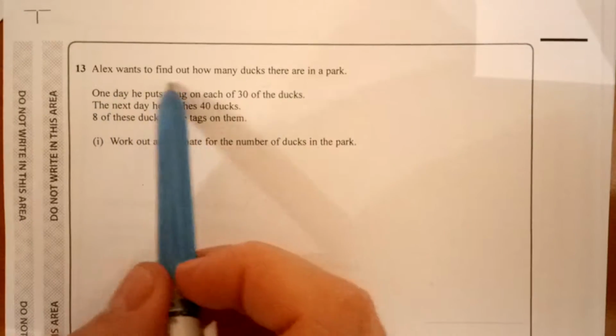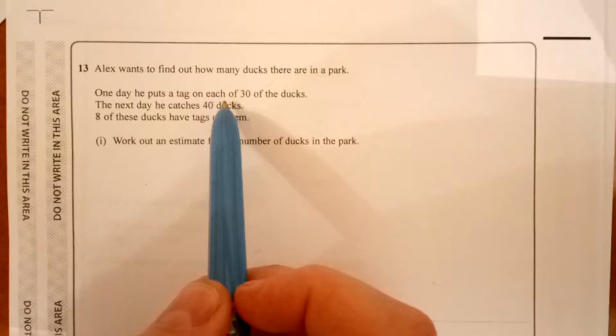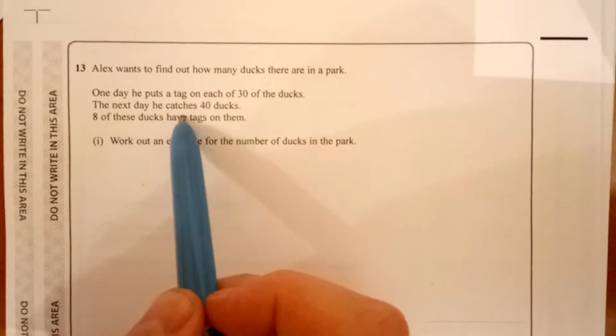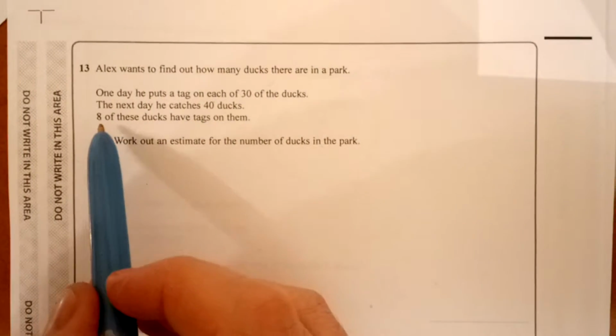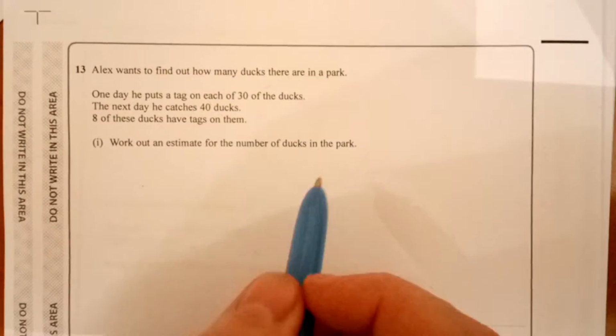Alex wants to find out how many ducks there are in the park. One day he puts a tag on each of the 30 ducks. Next day he catches 40 ducks. 8 of these ducks have tags on them. Work out an estimate for the number of ducks in the park.